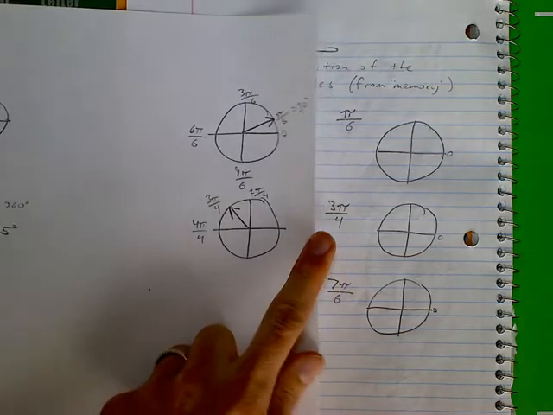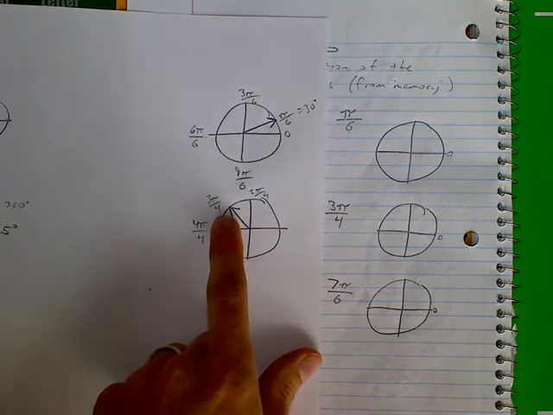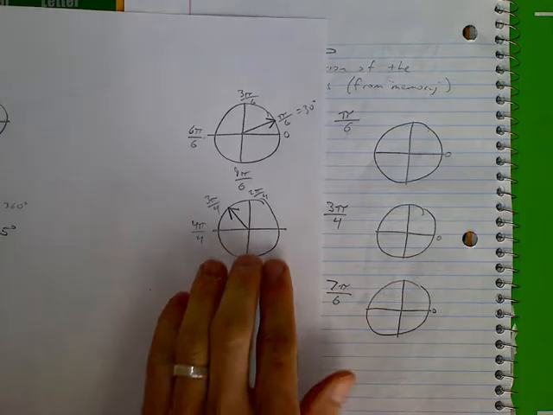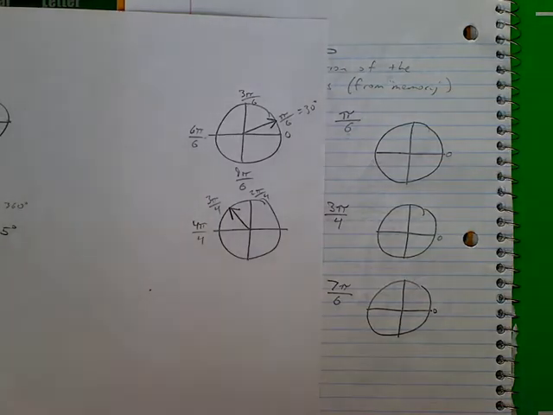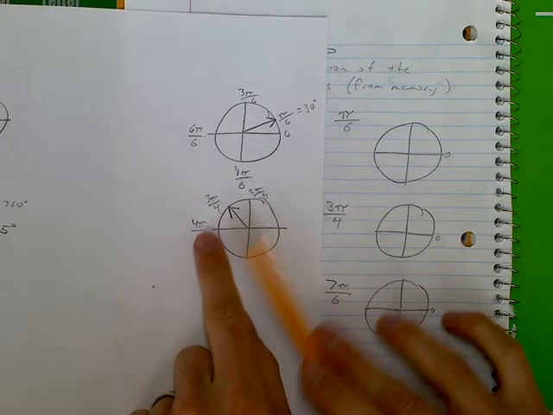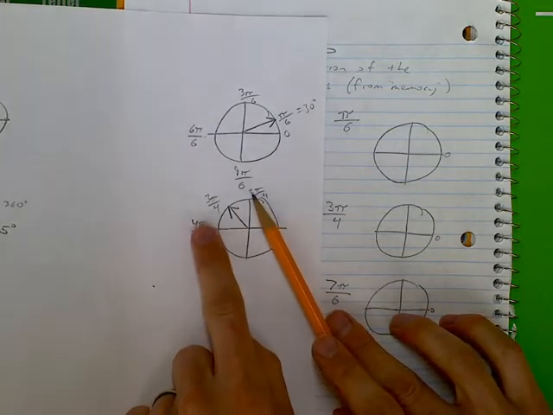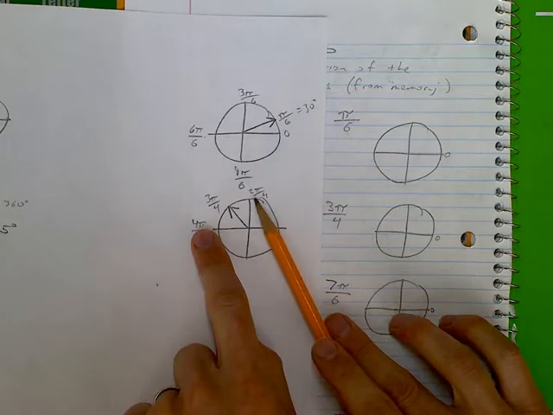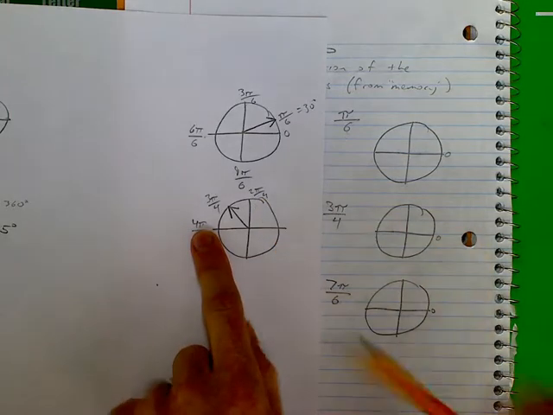Any idea what that angle would be written in degrees? Yeah, so in degrees it's between what? It's halfway between what two angles? Yeah, it's halfway between 90 and 180. What's halfway between 90 and 180? 135.